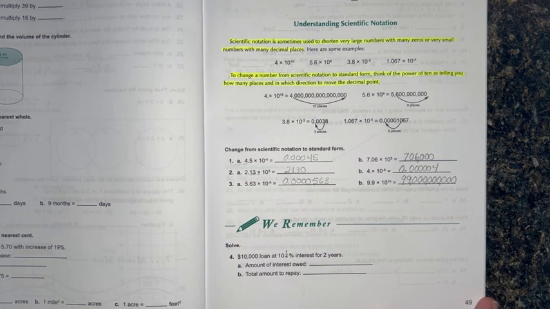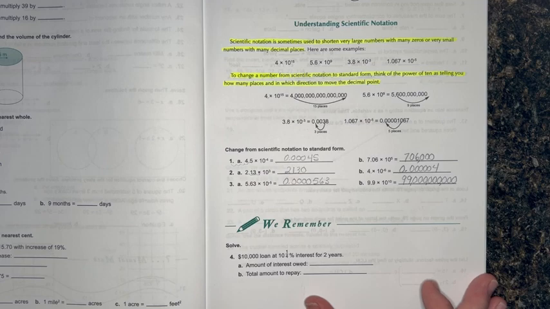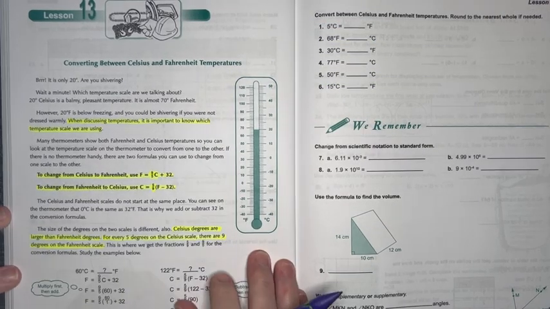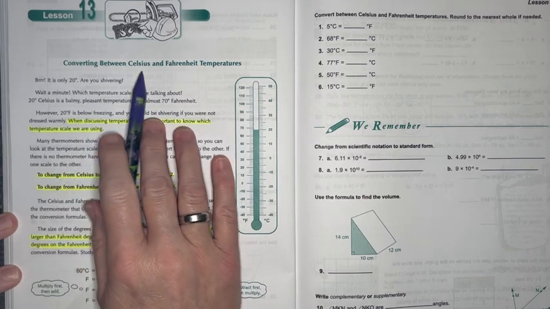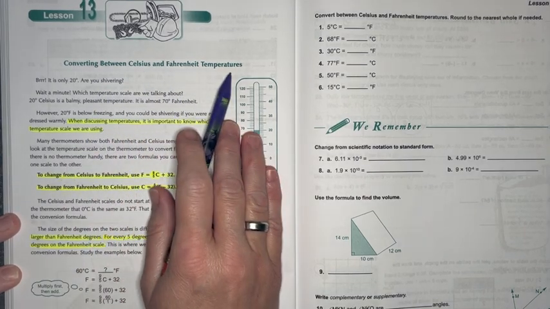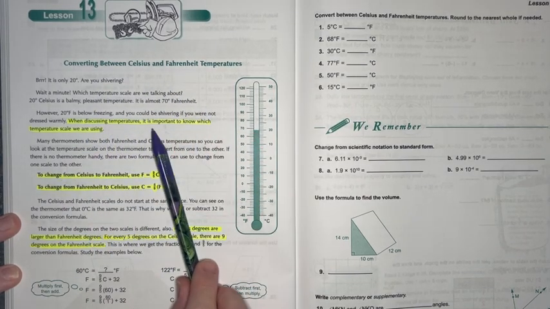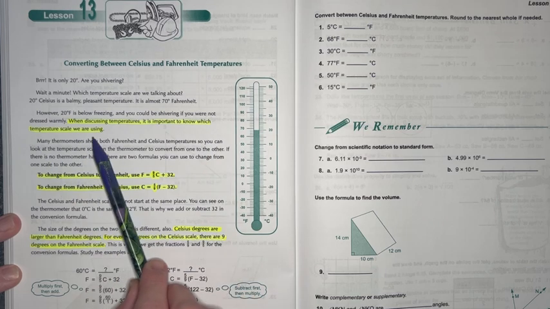Go ahead and finish the We Remember and meet me back here when you're ready for Lesson 13. Lesson 13 begins on page 54, and it's titled Converting Between Celsius and Fahrenheit Temperatures. When discussing temperatures, it's important to know which temperature scale we are using.